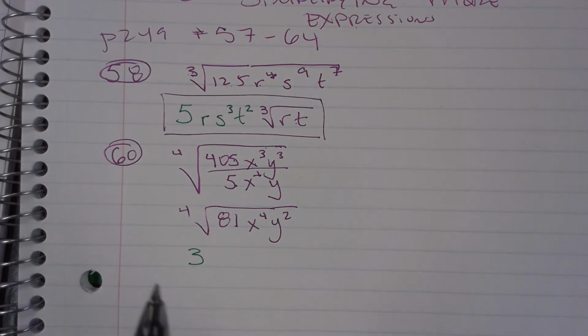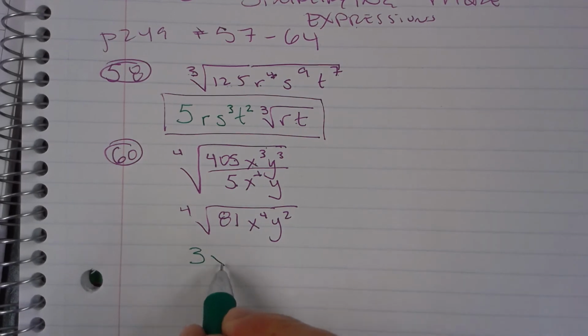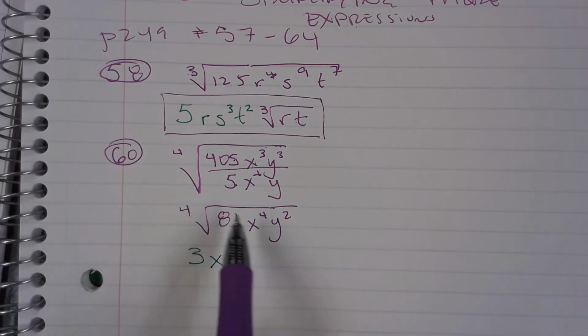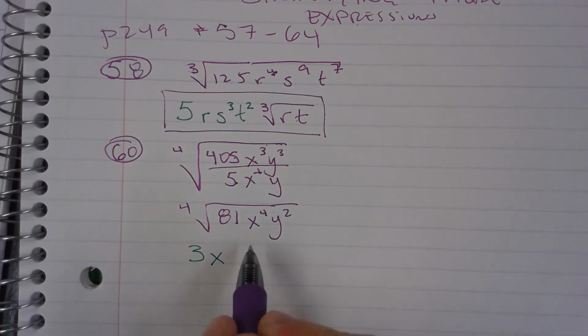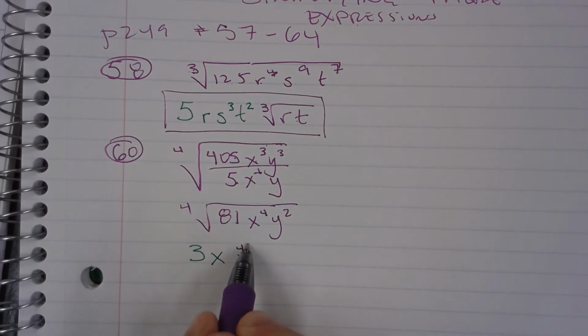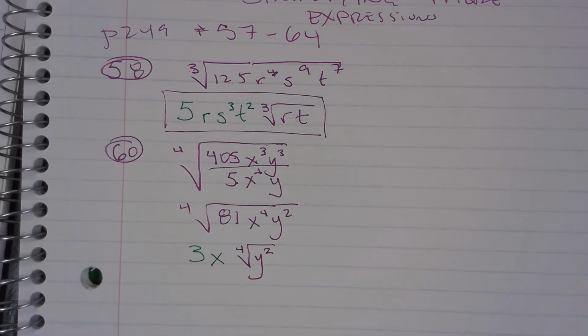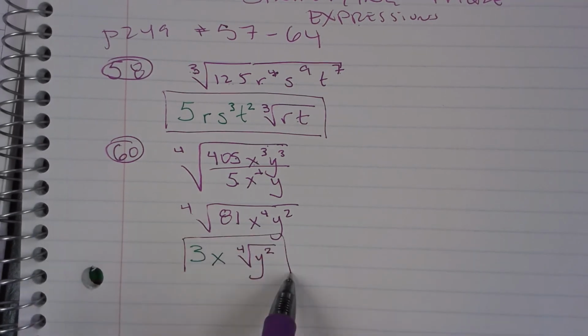Then I ask myself, how many times does 4 go into 4? The answer is 1, so x to the 1st goes out front. And then I ask myself, how many times does 4 go into 2? And the answer is it doesn't go into 2. So what's left over underneath that 4th root is going to be the y squared. And then here we have our answer.